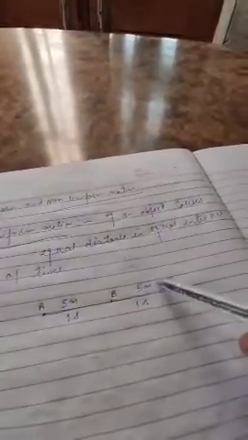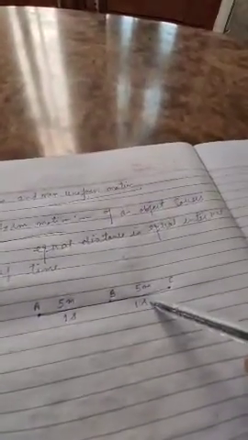So equal distance in equal interval of time, the motion of the object is known as uniform motion. Or in other words, the body is moving with the same speed. The other example of uniform motion is the hands of a clock or watch.